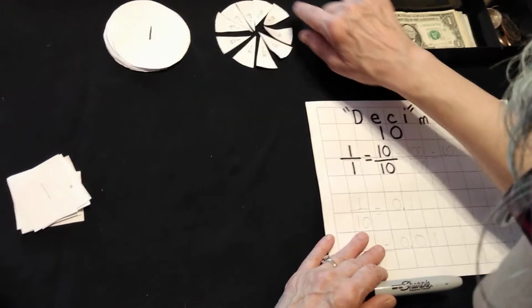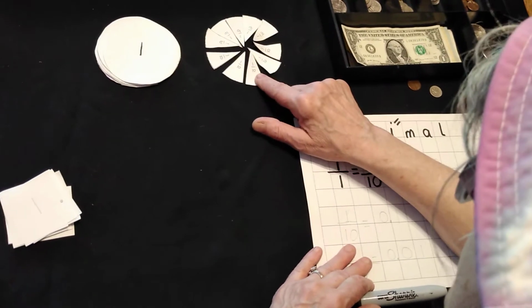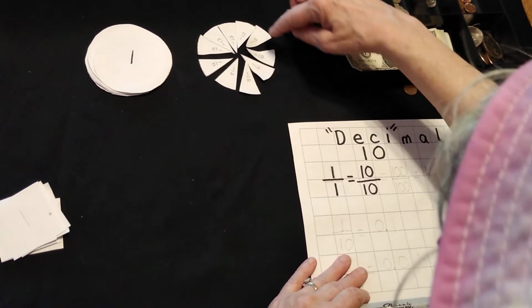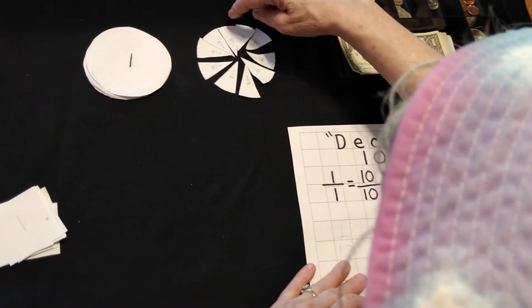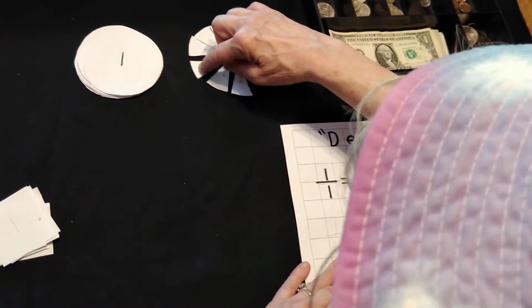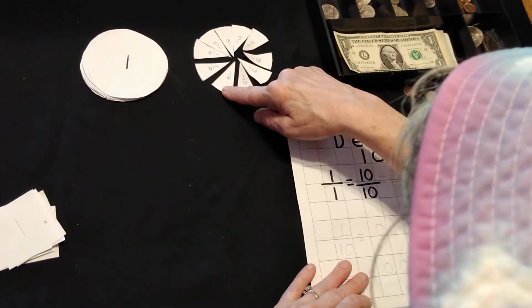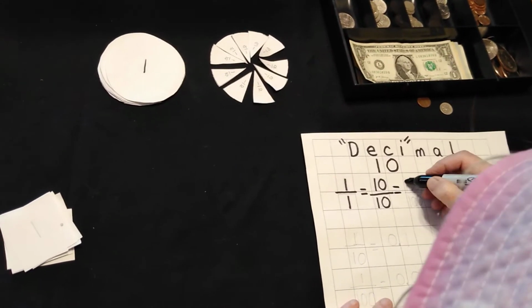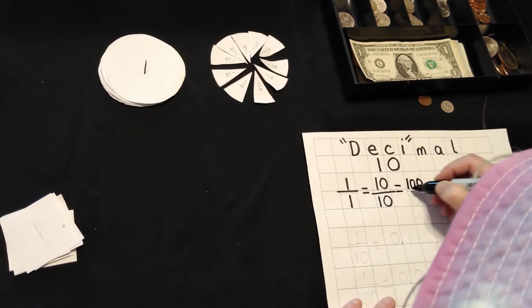Now how many pieces do I have? Let's count. 10, 20, 30, 40, 50, 60, 70, 80, 90, 100. Now my unit has 100 pieces.